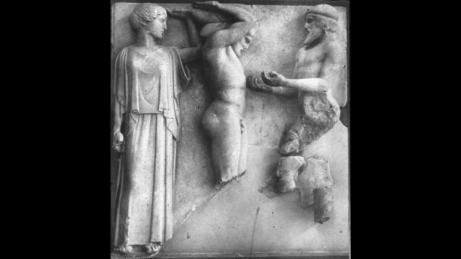The metope represents the moment when Atlas came back with the apples. However, since the apples belonged to the gods, Eurystheus could not keep them, and Heracles eventually had to return them to Athena, who's featured on the left-hand side of the relief.